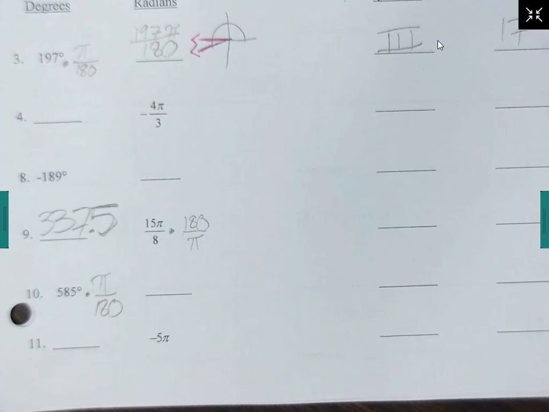What'd you get? 13 pi over 4. Did everybody get 13 pi over 4? If you did not get 13 pi over 4, please let me know. We're good? Everybody got it? Yes, ma'am. Yes, yes, please.